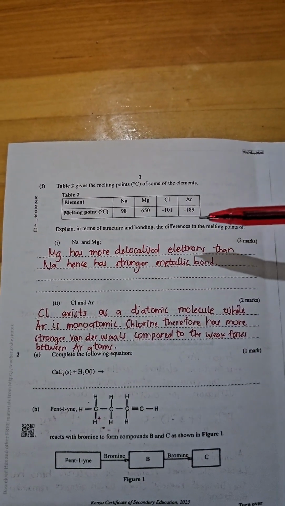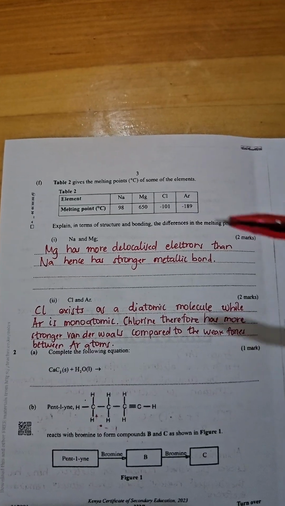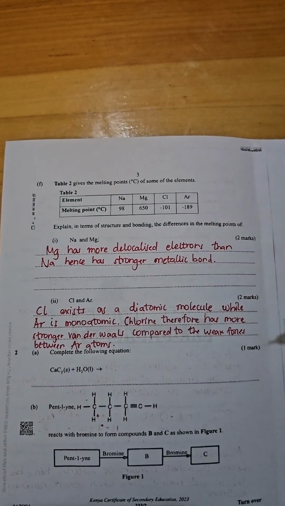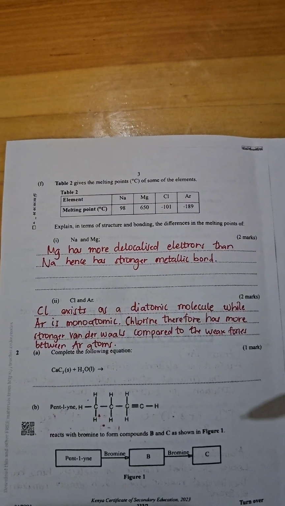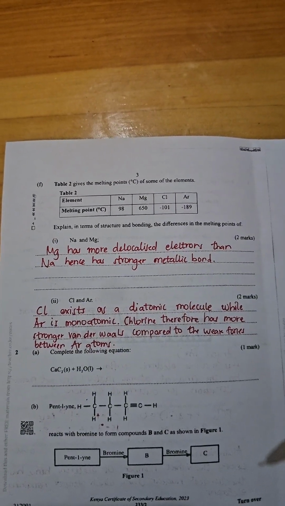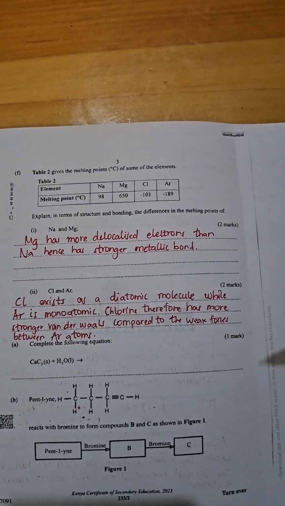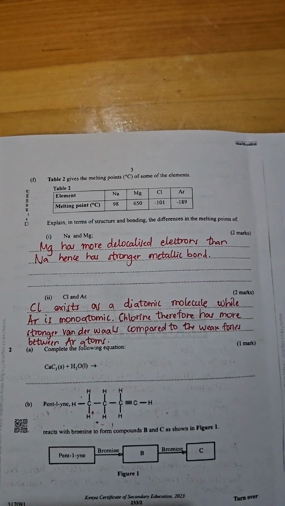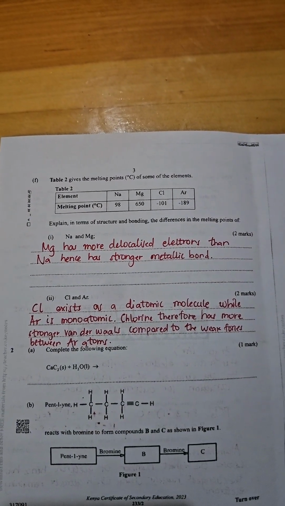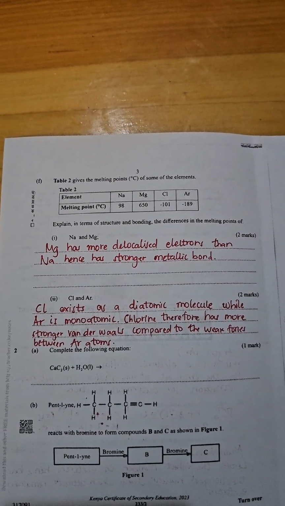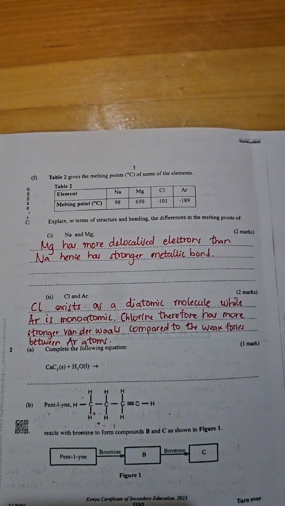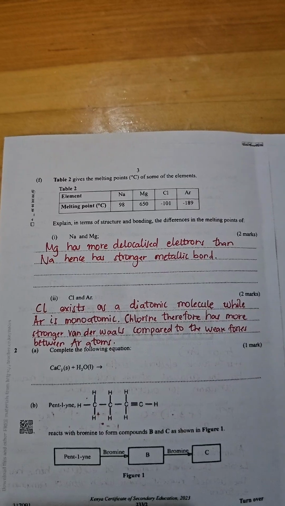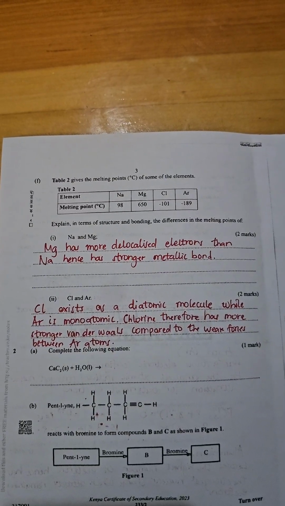Between sodium and magnesium, you can clearly see magnesium has a higher melting point than sodium. All of them are metals, meaning they have metallic bonds and a giant metallic structure. So what makes magnesium have a higher melting point and boiling point than sodium?